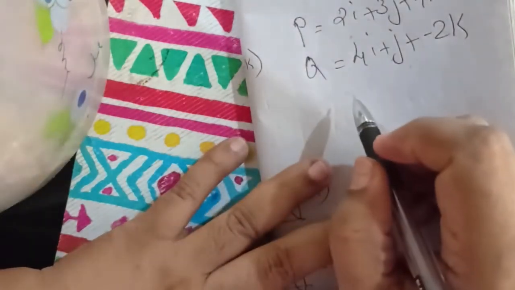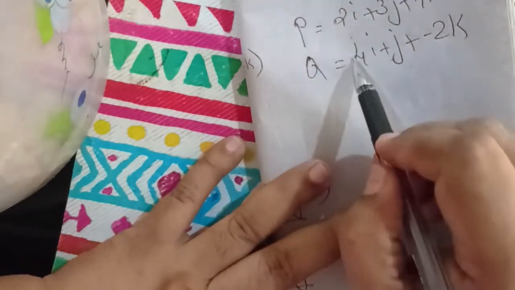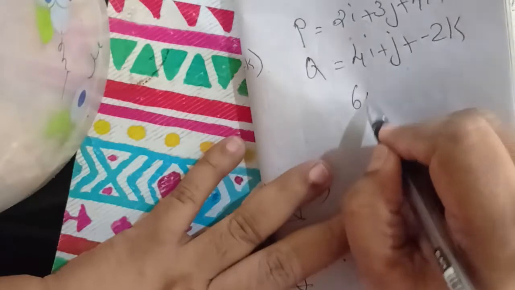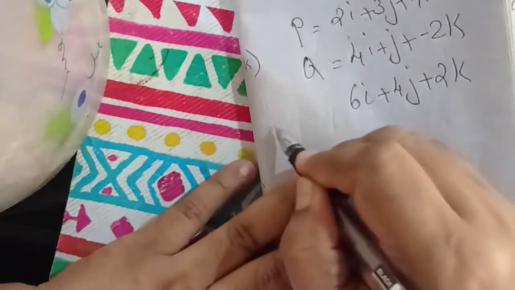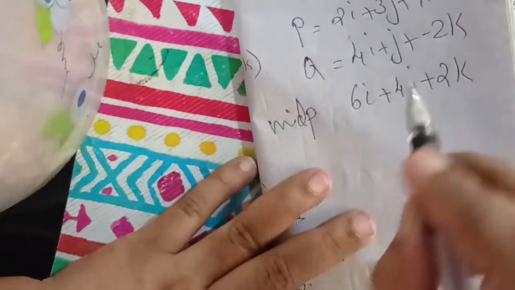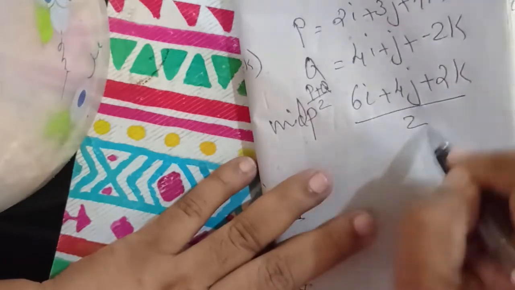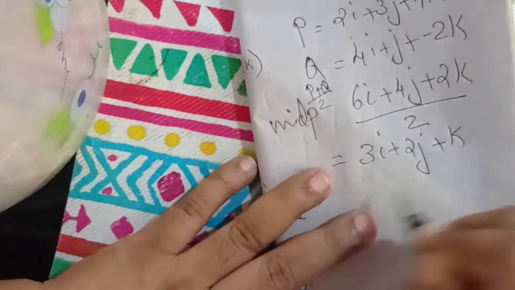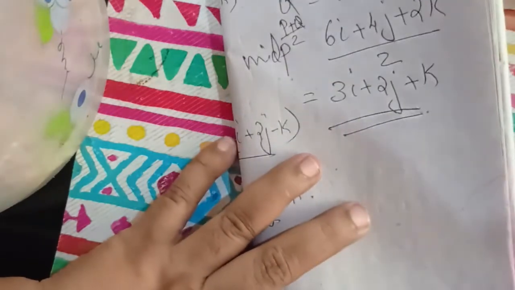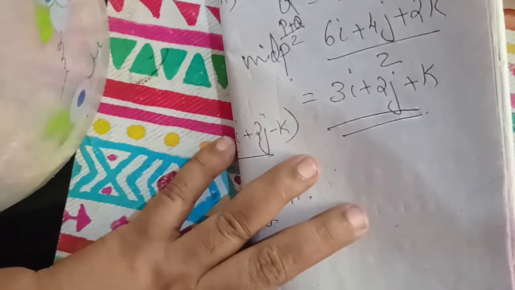Then can you say what is the midpoint formula? x1 plus x2 by 2, y1 plus y2 by 2. Isn't it? Adding, we get 6i plus 4j plus 2k. Midpoint formula: P plus Q the whole by 2. Final answer: 3i plus 2j plus k. This is the midpoint formula.